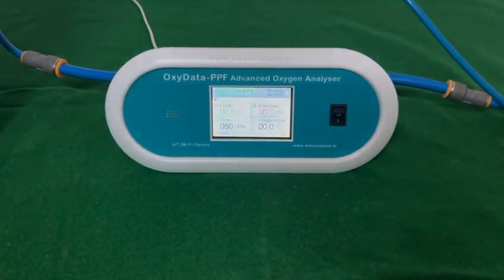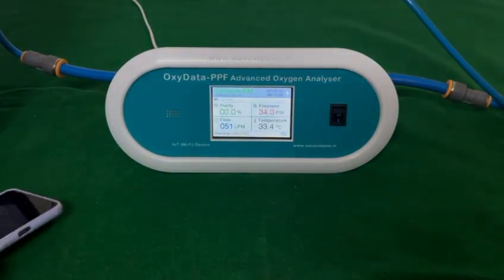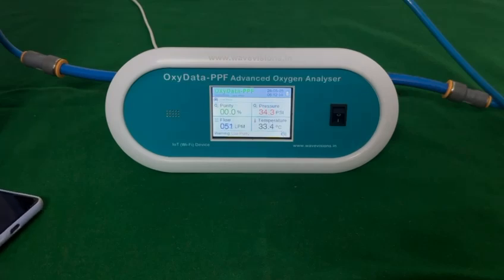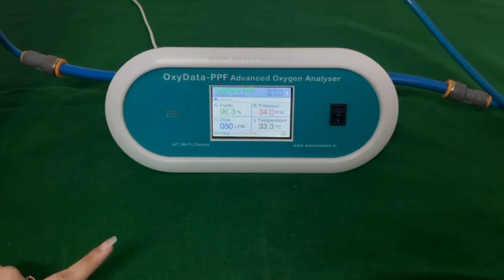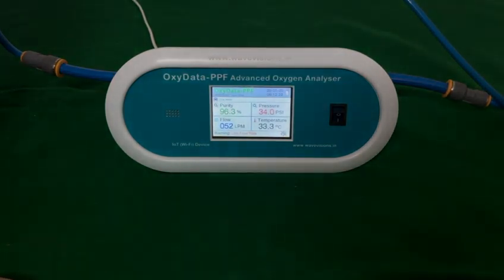This is the OxyData PPF Advanced Oxygen Analyzer manufactured by Vision, used for oxygen plants and pipelines to measure oxygen purity, pressure, flow and temperature. Here you can see live data coming in at 34 psi pressure. You can see oxygen purity, pressure, flow and temperature.